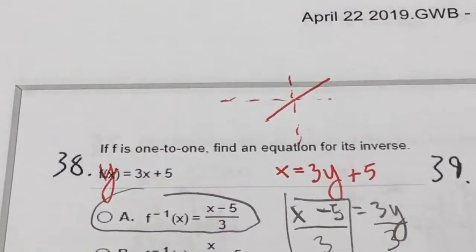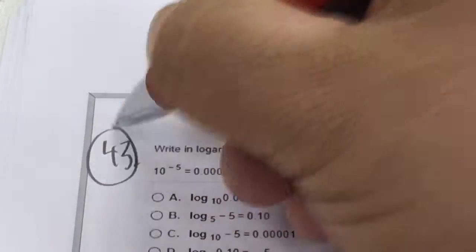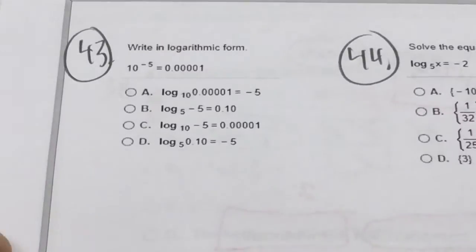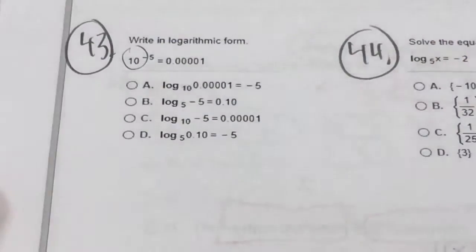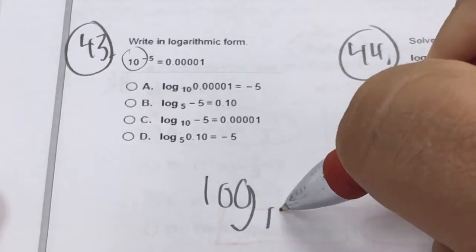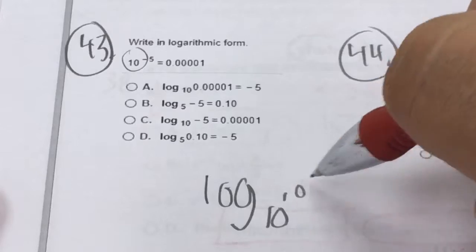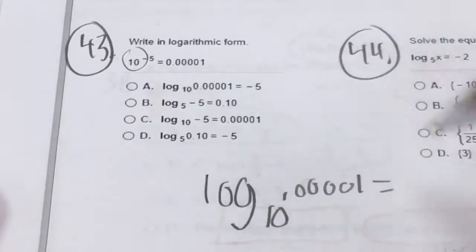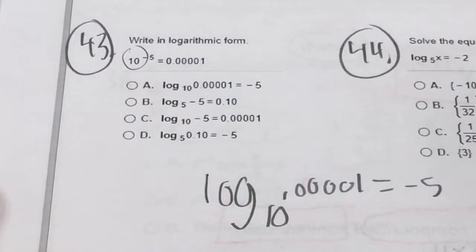43. They want me to write that in logarithmic form. The base is 10, so it's going to be log base 10 of the answer, 0.00001, equals whatever the exponent is. So that's going to give me choice A.